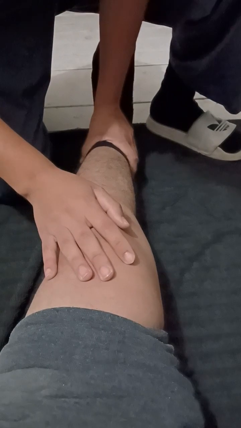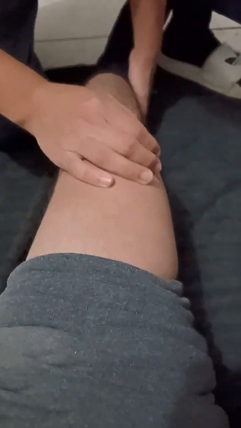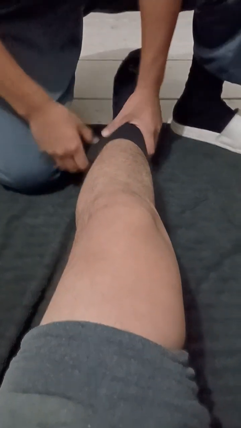The L5 and S1 knee flexion, flex your knee, the S1 ankle eversion, and the S1 and S2 ankle plantar flexion.